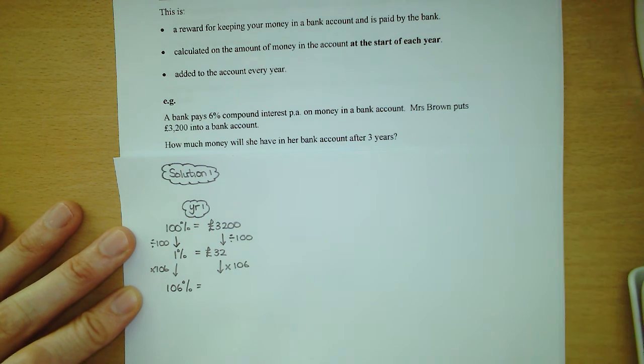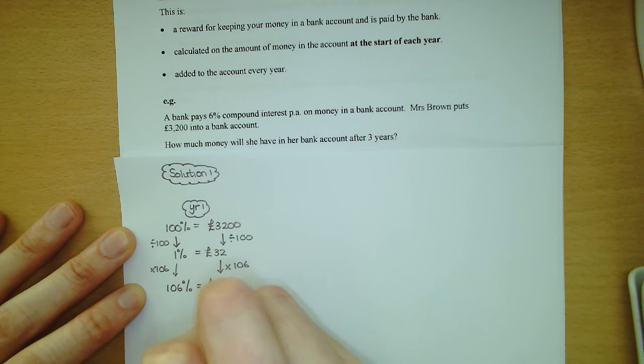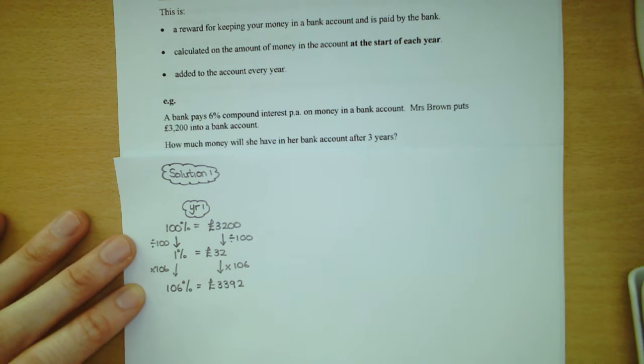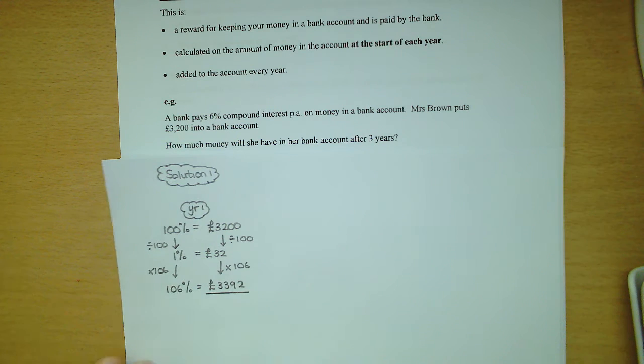So 32 multiplied by 106 is going to give us £3,392. So that's the amount of money Mrs. Brown has in total in her account at the end of year one.